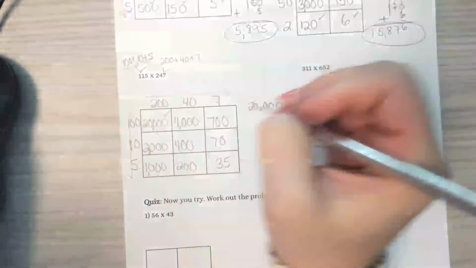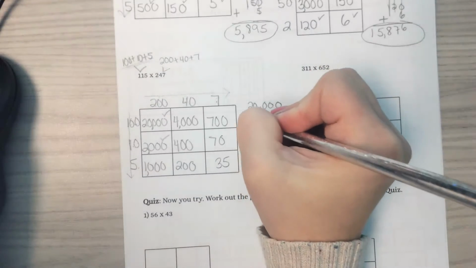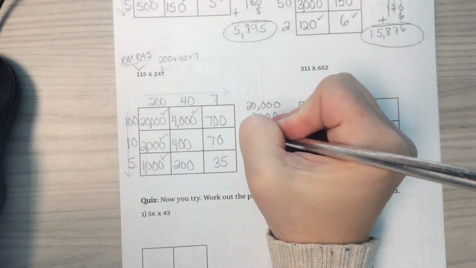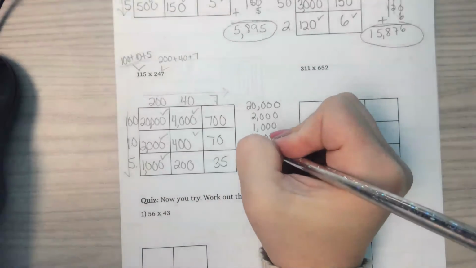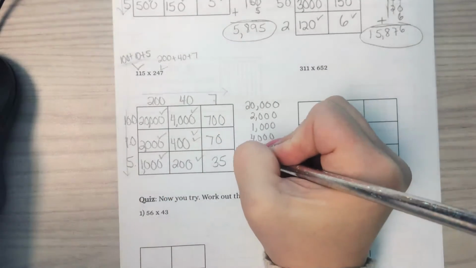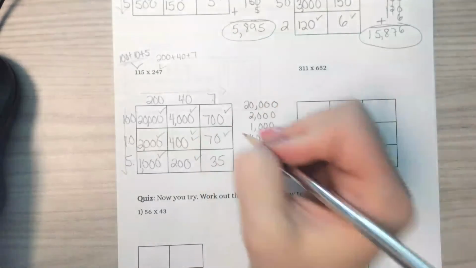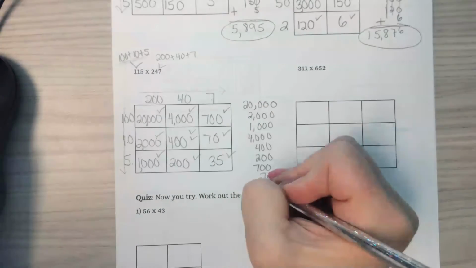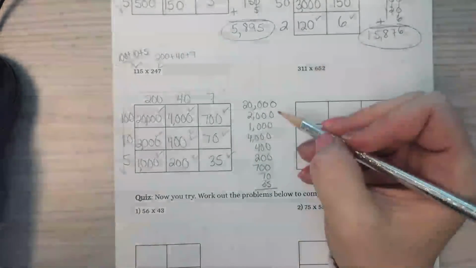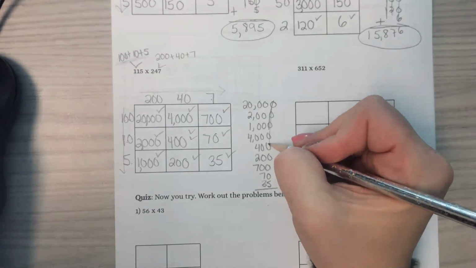20,000, 2,000, 1,000, 4,000, 400, 200, 700, I'm running out of space, 70, and 35. I'm going to be using this space down here. That's a lot of numbers. All right. You can tell I didn't stack them very well because they're kind of curved.